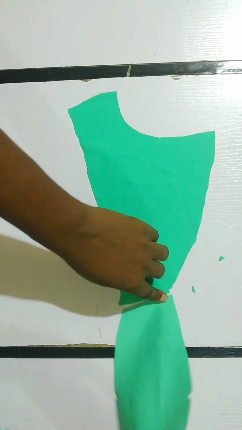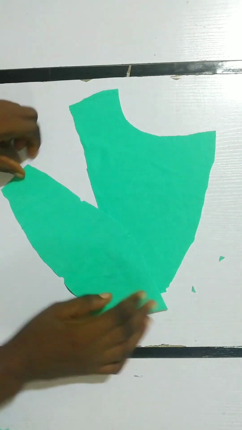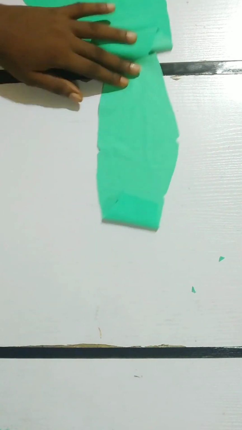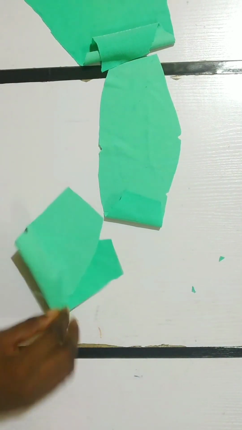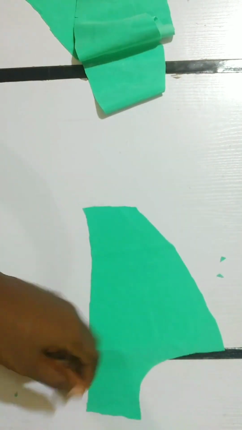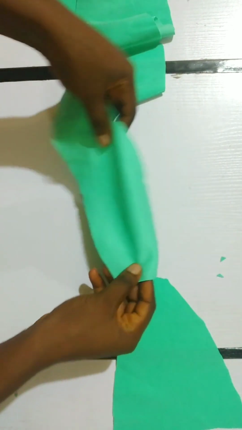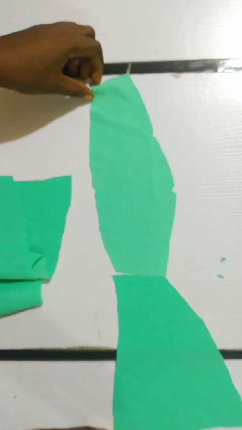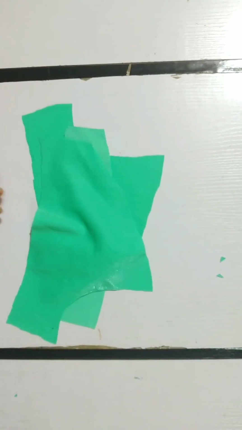After folding here, then you join. Okay, you join here with 0.5 inches, join this to this, and this side as well, do the exact same thing, and then you join. Okay, like this. This is the center, you join. All right, so let me go over to my sewing machine and join.